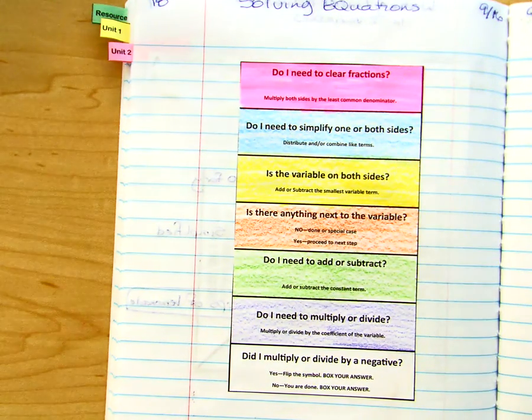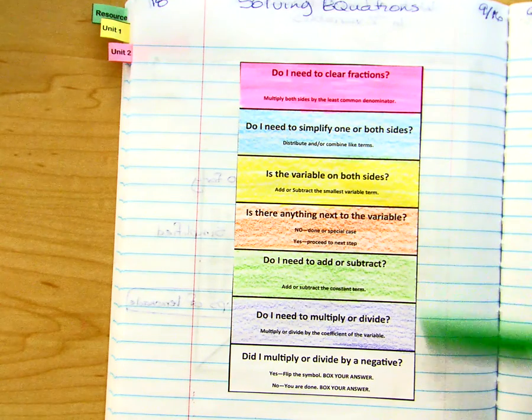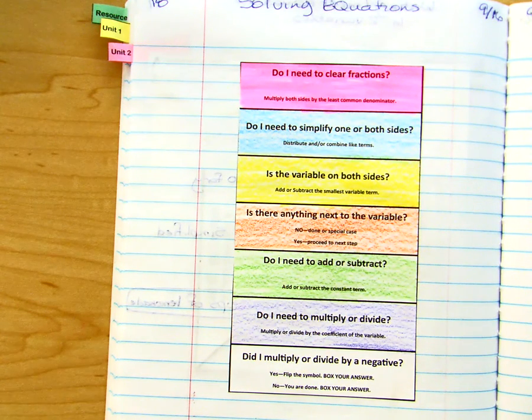So here are the questions that we ask ourselves when solving an equation. If you always start up here and work your way through and not try to skip any steps, it should be a rather easy process.